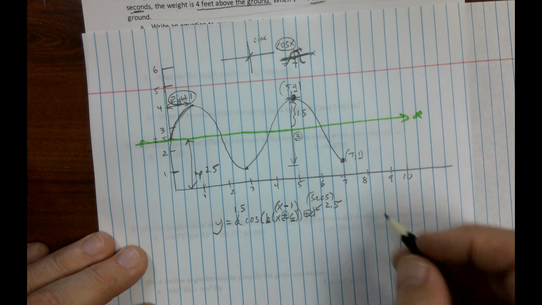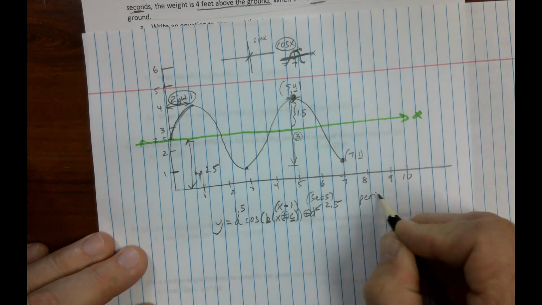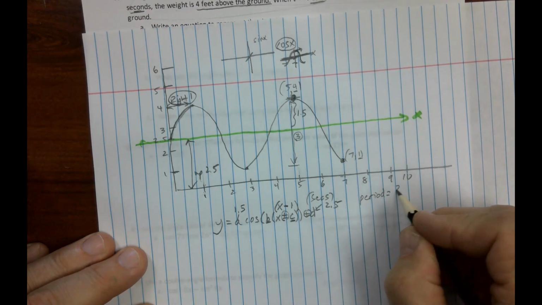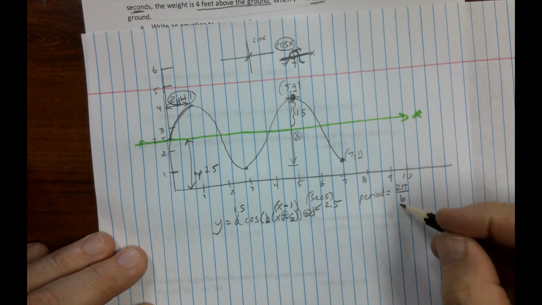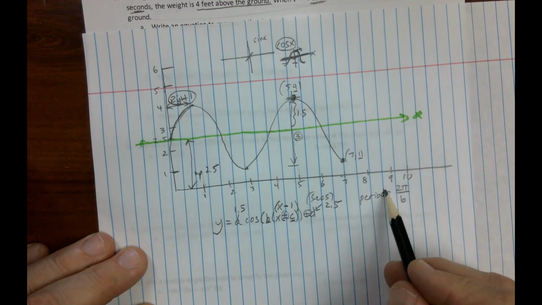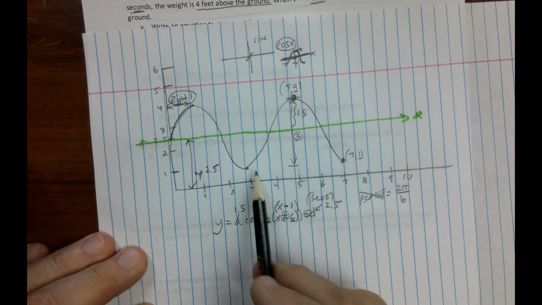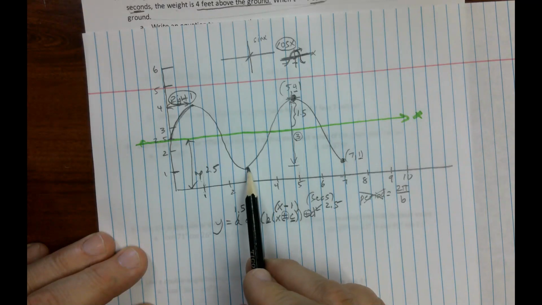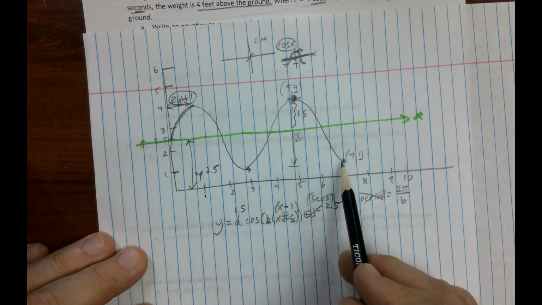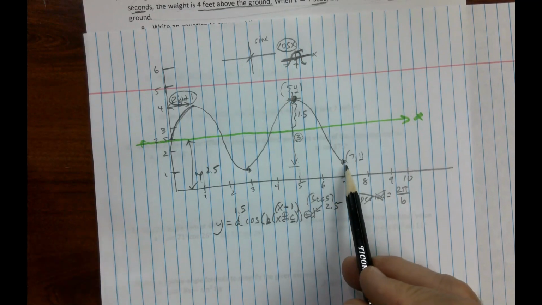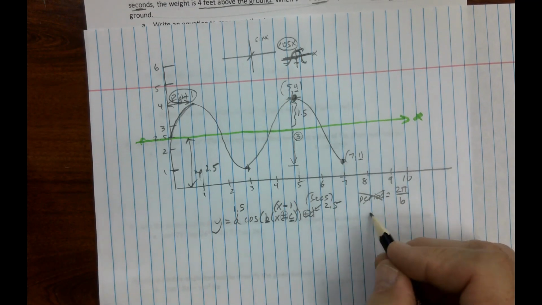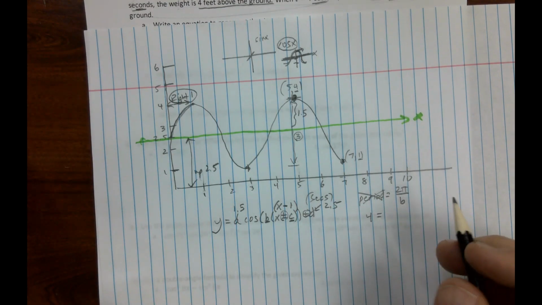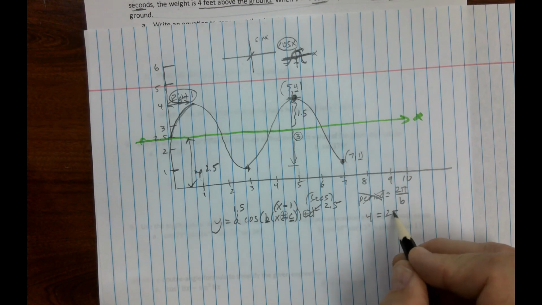So really, what's this b thing all about? Well, remember, the formula: period equals 2 pi all over b. Yes, the absolute value of b, but we're going to leave that alone. What's the period? The period is how long it takes to go through one cycle. So from 3 to 7, that'd be 4 seconds. So I'm going to put a 4 in there, and I'm going to go 2 pi all over b.